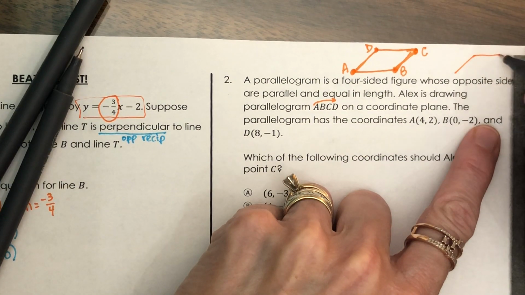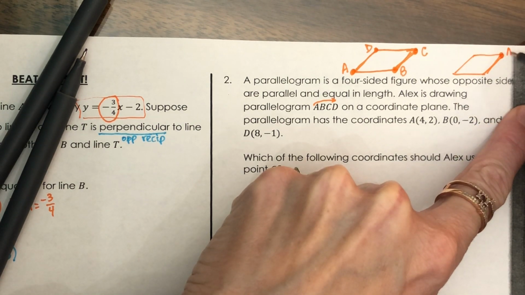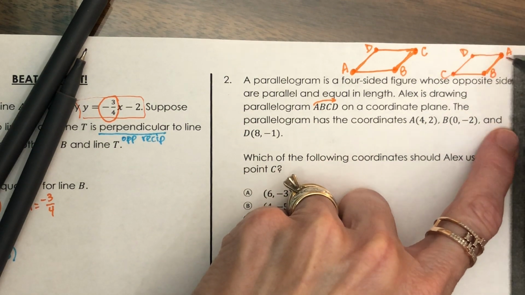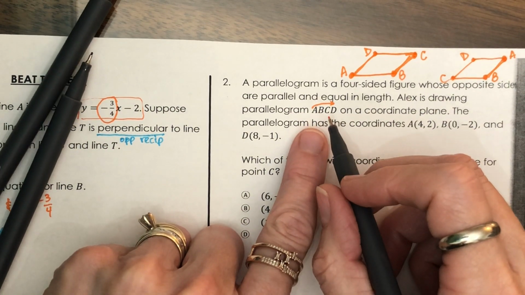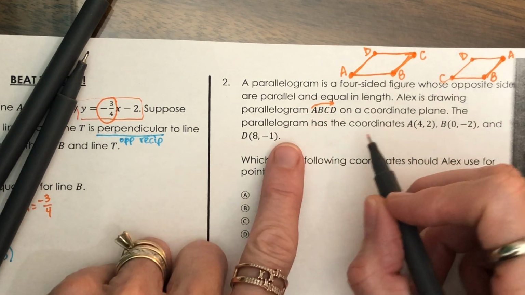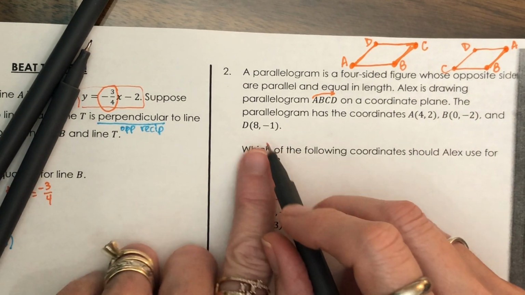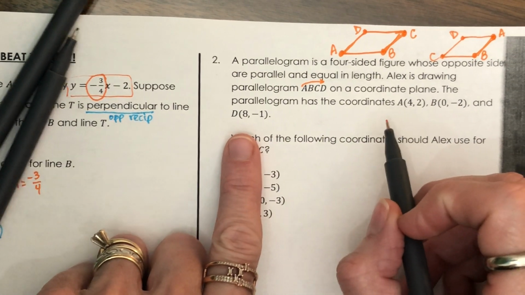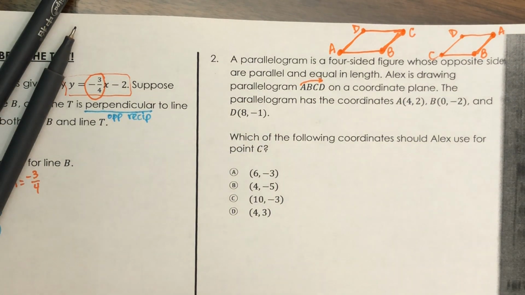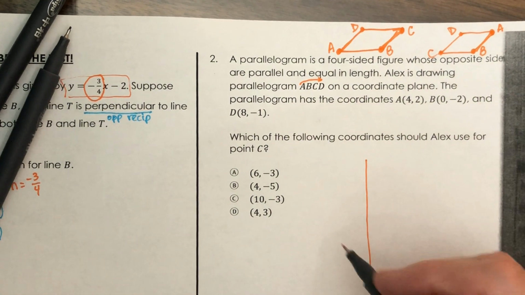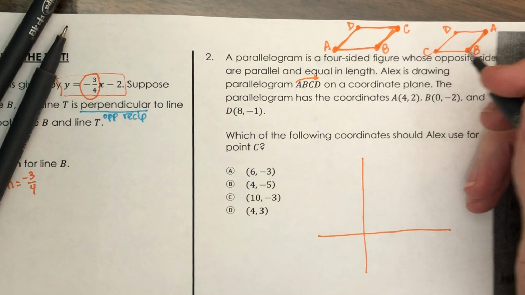If we did it like, oops, I didn't draw that very parallel. If we started A here and took B here, then this has to be C and that has to be D. They have to stay in the order that the parallelogram is listed in. All right, so the parallelogram has coordinates A is at (4, 2), B is at (0, -2), and D is at (8, -1). They didn't include C in our list, and they haven't given you a coordinate plane, and a coordinate plane would make that a whole lot easier to do. We're going to do an estimate graph, just to kind of see where we are with these.